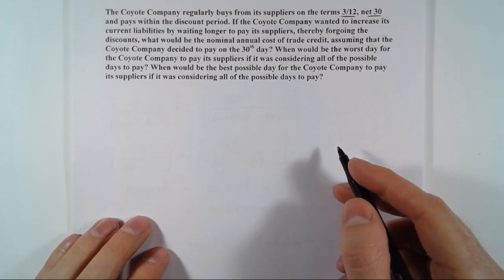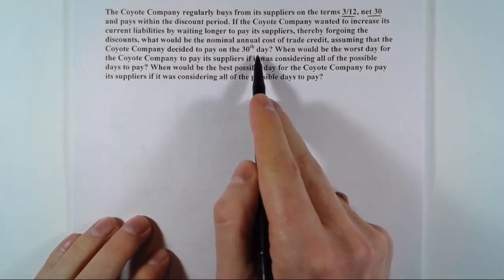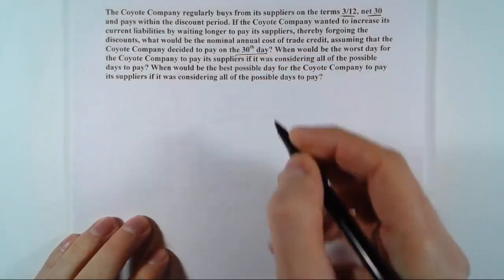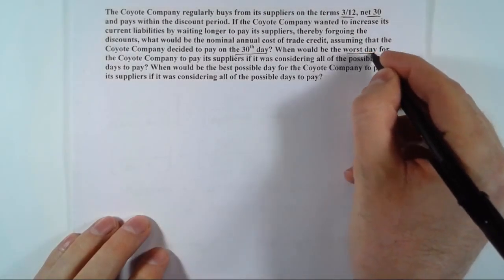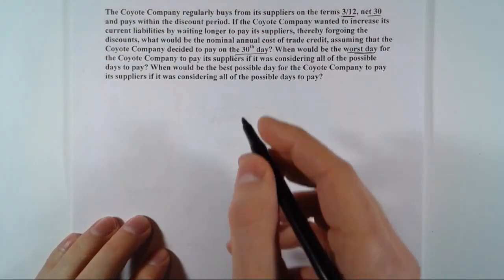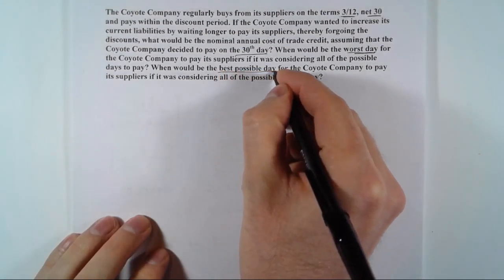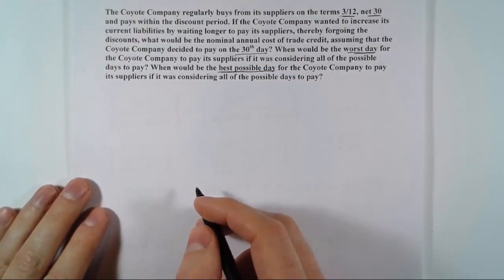So we have a few things that we're being asked to find here. First, what would be the nominal annual cost of trade credit, assuming that the Coyote Company decided to pay on the 30th day? Then, when would be the worst day, so the absolute worst day, for the Coyote Company to pay its suppliers? And when would be the best possible day? So for this problem, what we need is our equation for the nominal annual cost of trade credit.